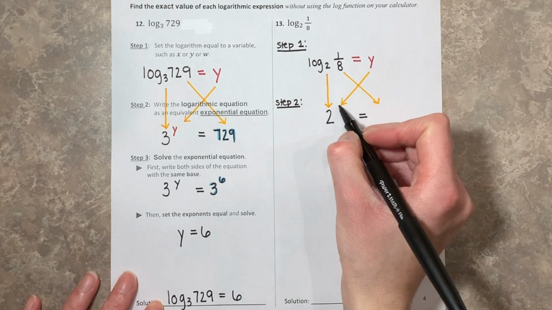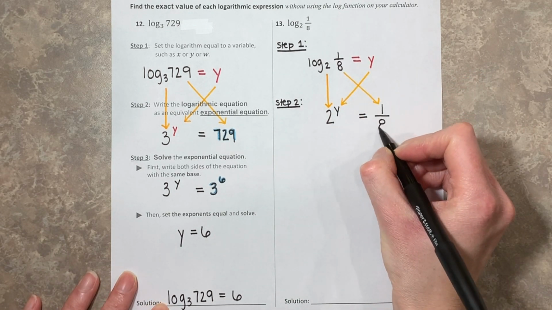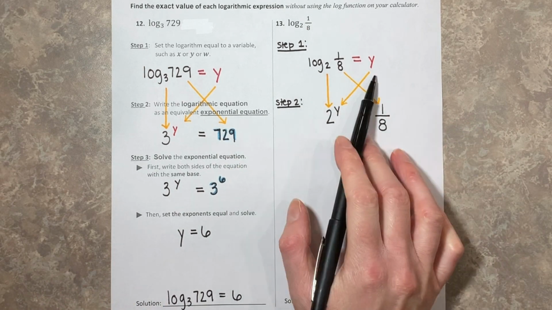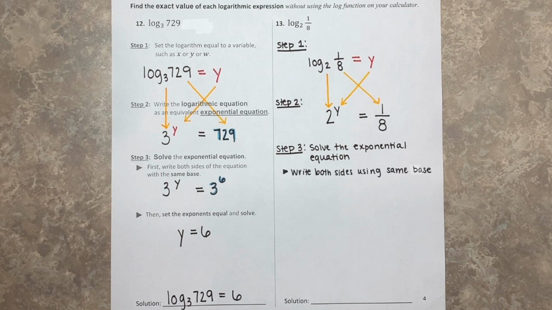So we put the y, the exponent, over here, and the 1/8 over here. Now we've rewritten our logarithmic equation as an exponential equation. Step 3, we want to solve the exponential equation. And remember, the first step for solving exponential equations is we're going to write both sides using the same base.